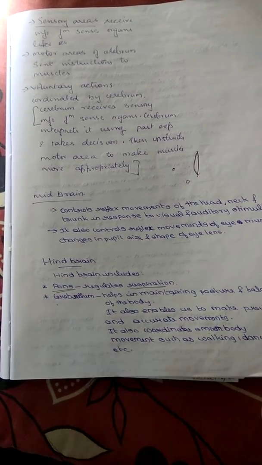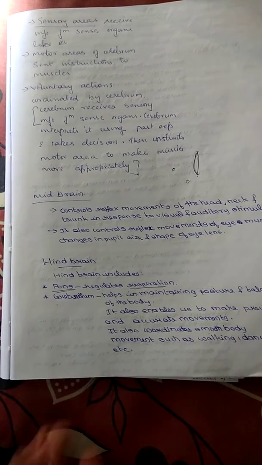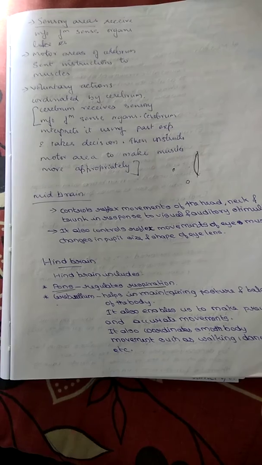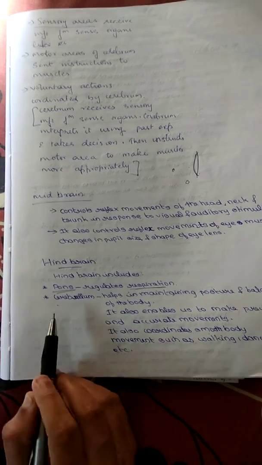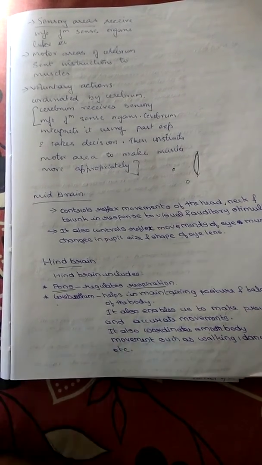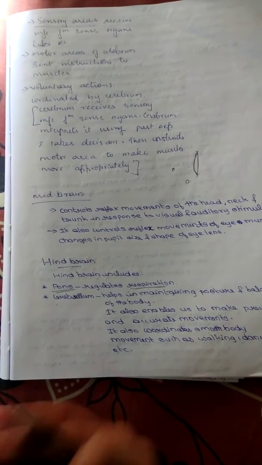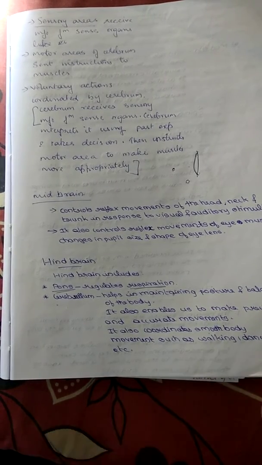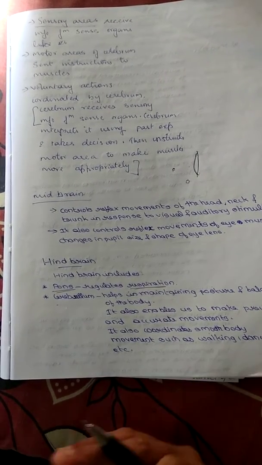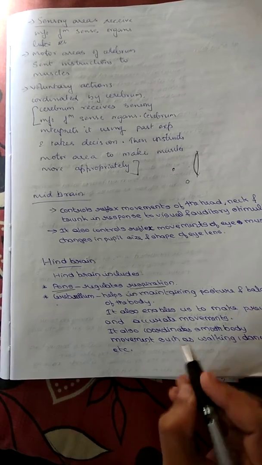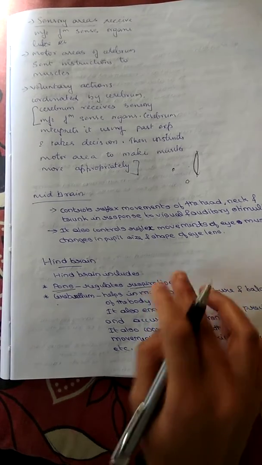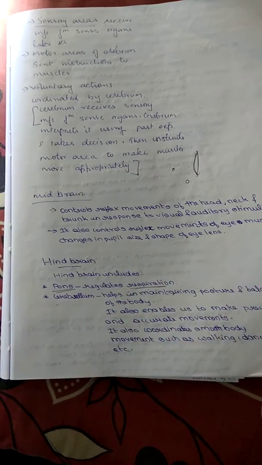It coordinates the smooth body movements as well, which don't require much thinking. Say you are walking, this is an automatic thing, right? You don't have to think when you are walking. You don't have to think that you have to put your right leg first and then your left leg. So this happens smoothly and automatically.